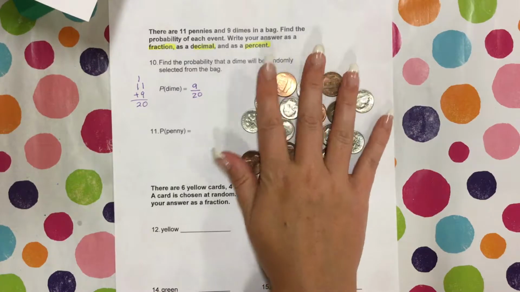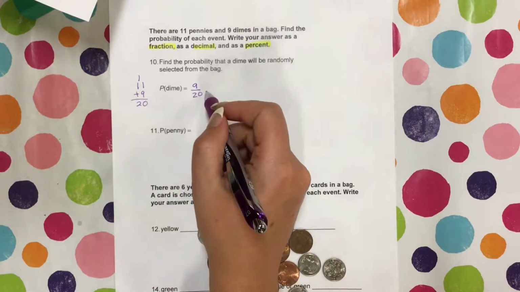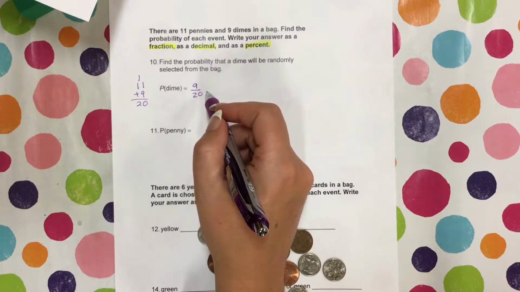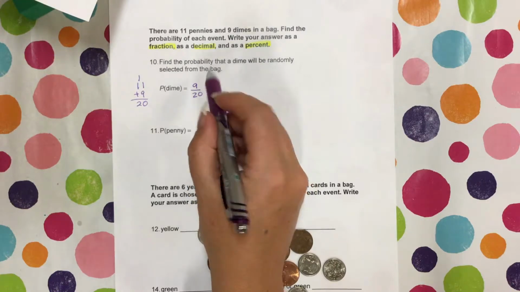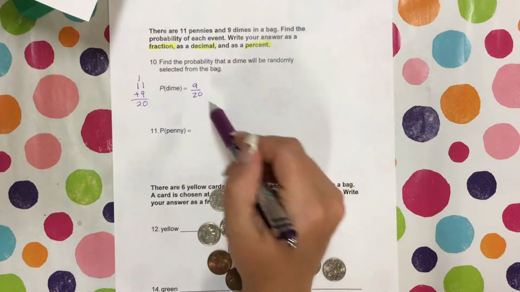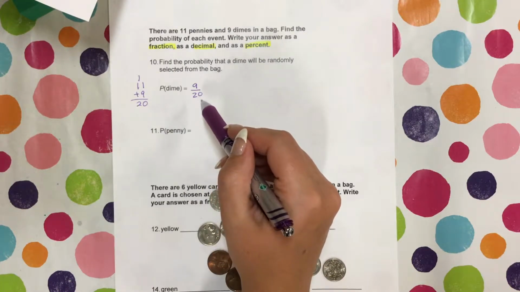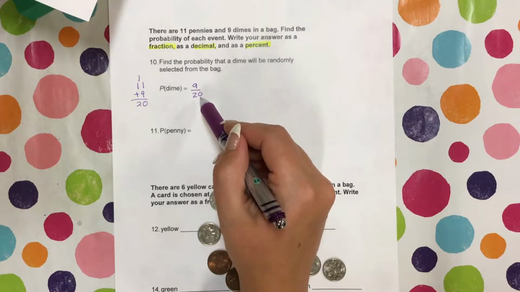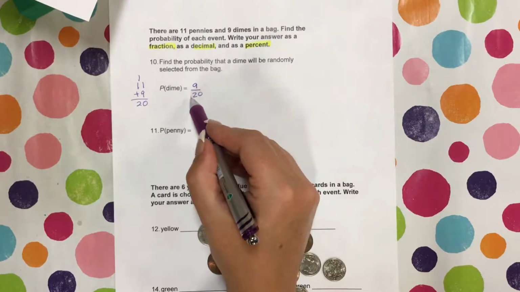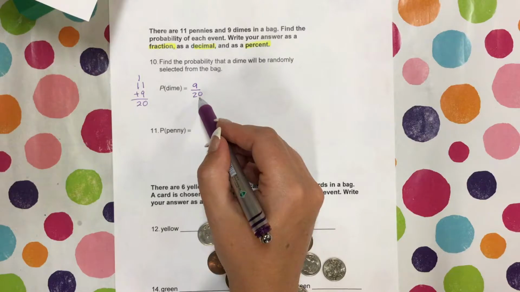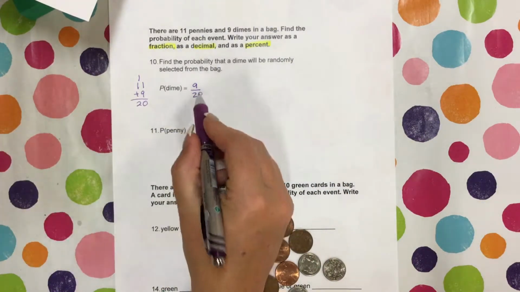Now we need to, what do we need to do? We need to convert this into a decimal and a percent. So the one thing I see about this is that we can actually put this to a percent, because I noticed that 20, it's really easy to turn 20 into 100. Do you guys remember how percentages are always out of 100, right?